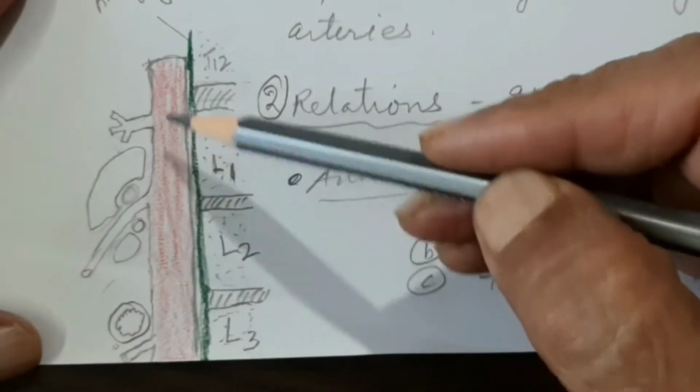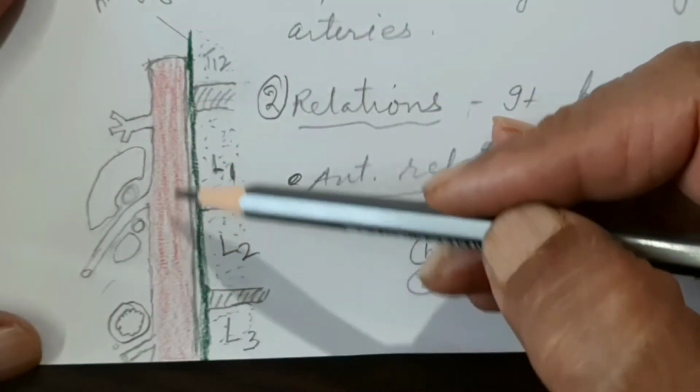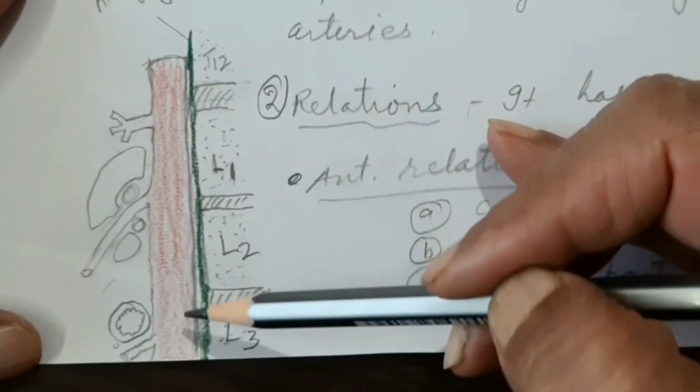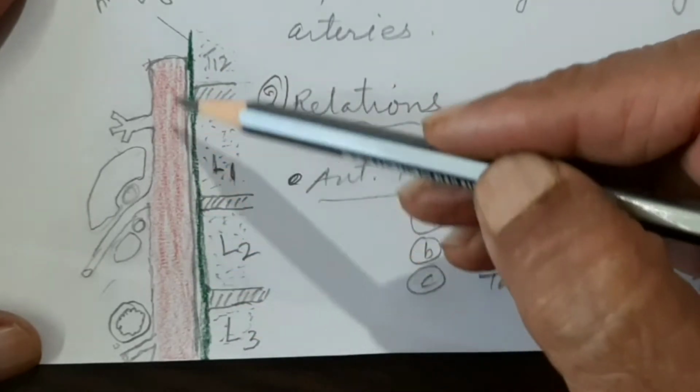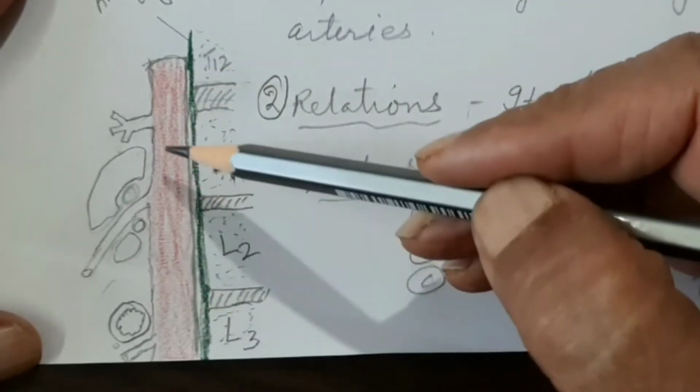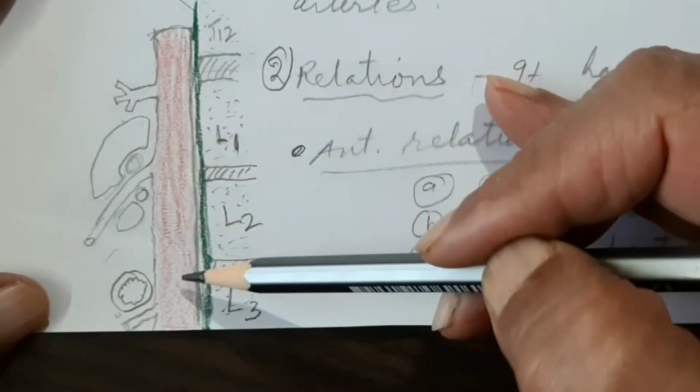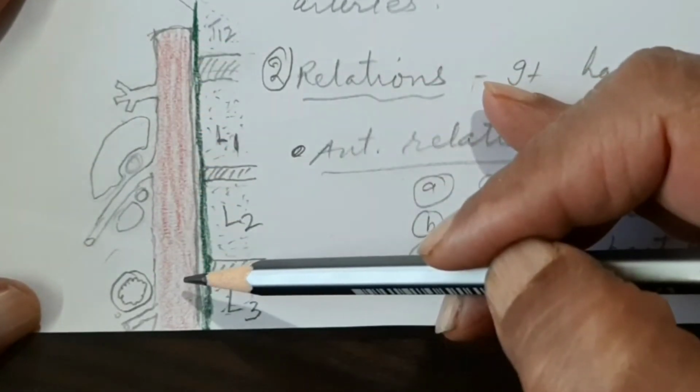Now, in front of the anterior longitudinal ligament, as we have learned, the abdominal aorta lies in front of the vertebral bodies. So this is the abdominal aorta, shown in red color.